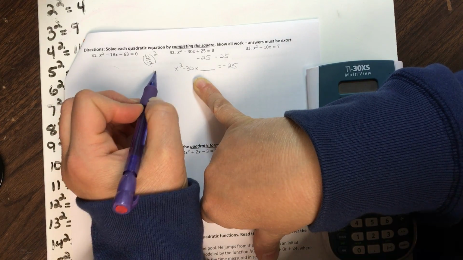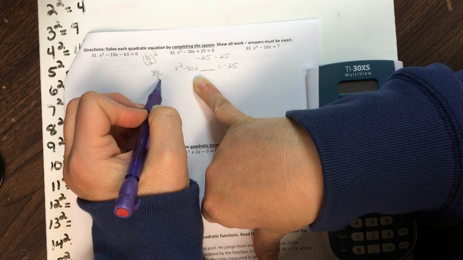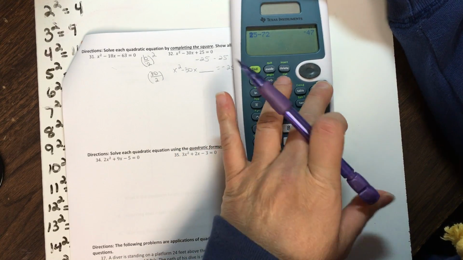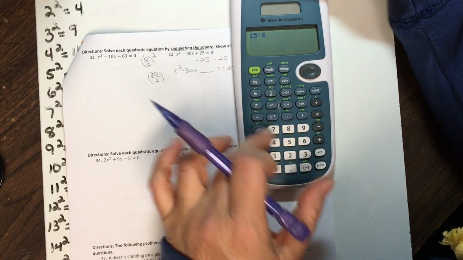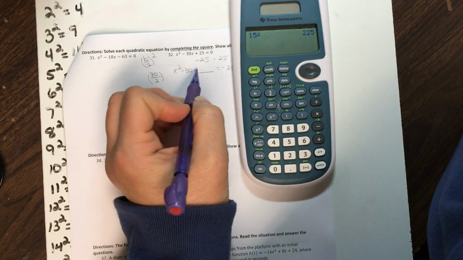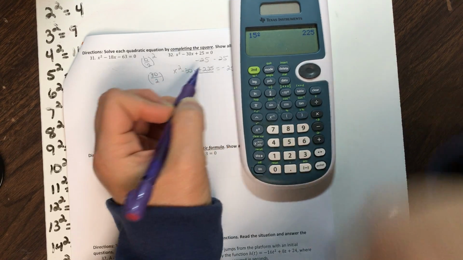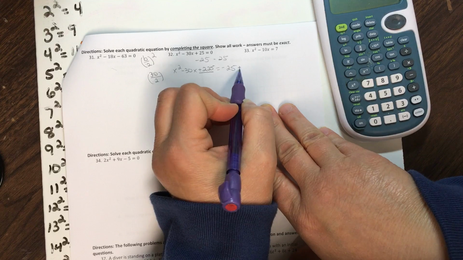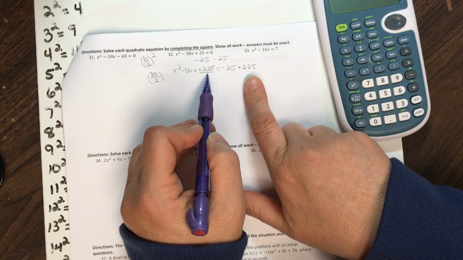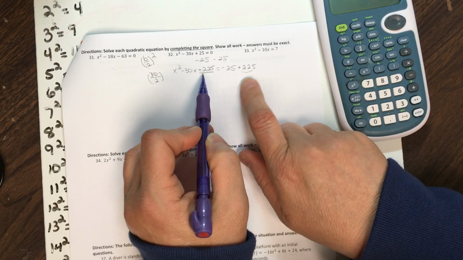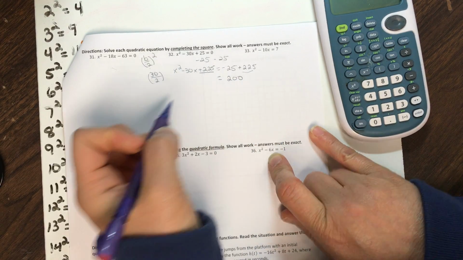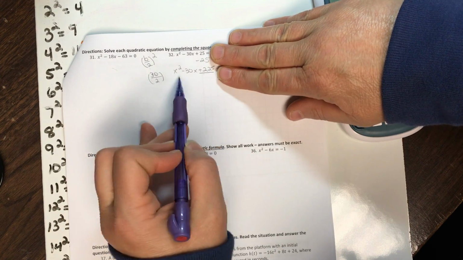Now to do that, I have 30 divided by 2 is 15, and 15 squared is going to be 225. So plus 225, and because we want to keep our equation balanced, and this was not in there before, whatever I do to one side, I have to do to the other. So if I'm adding a 225 there, I'm adding a 225 there. So this side now equals 200, and this is where we factor here.